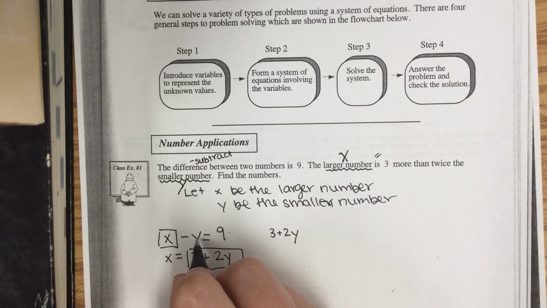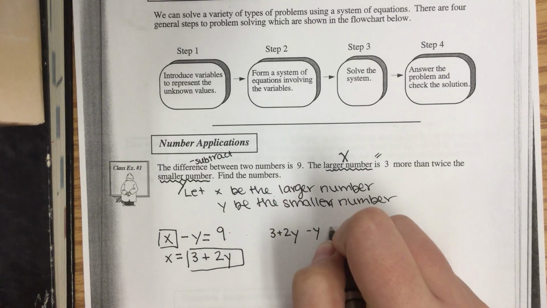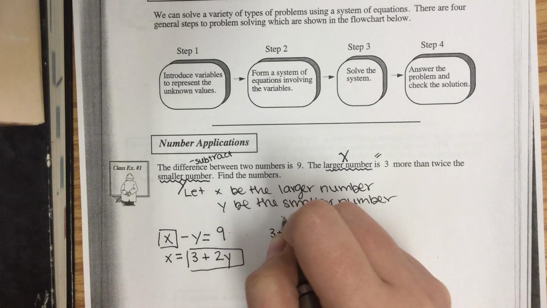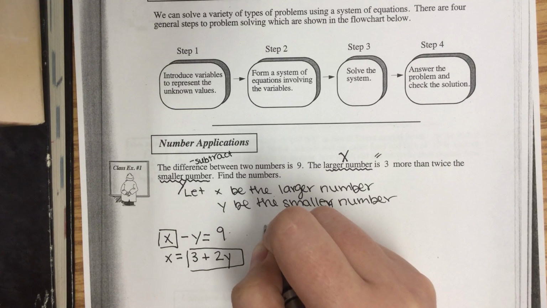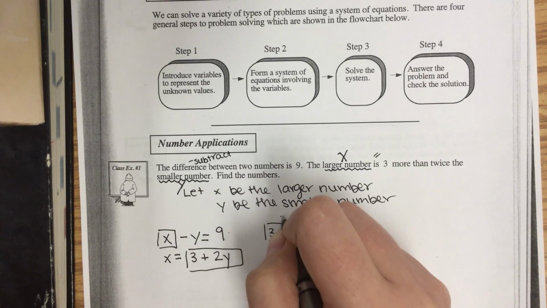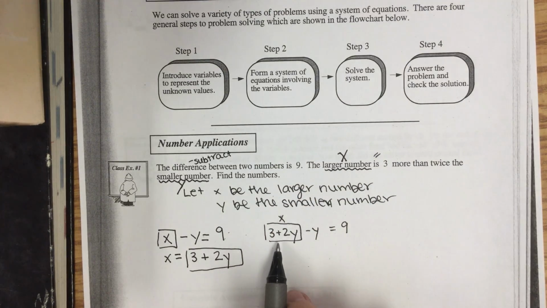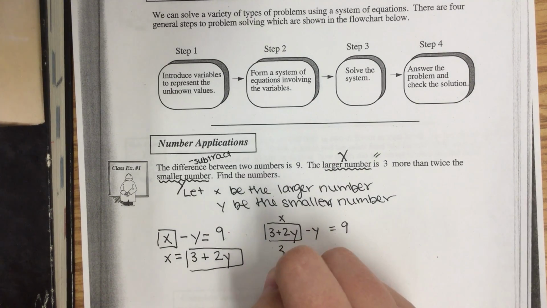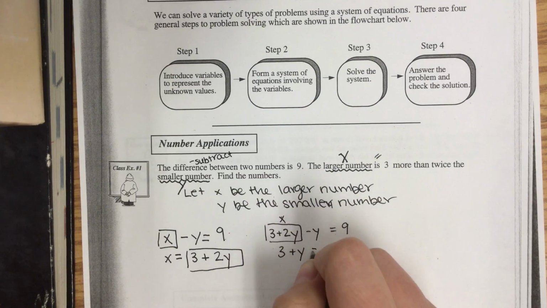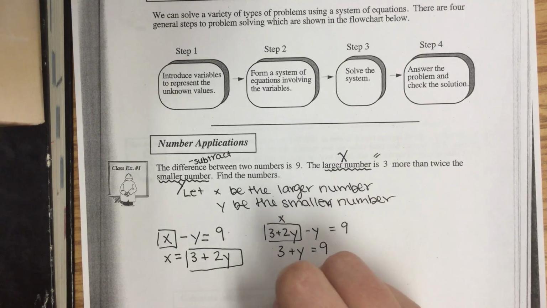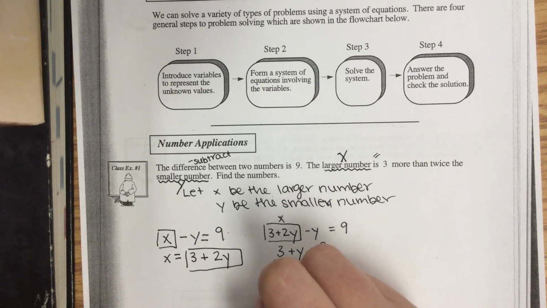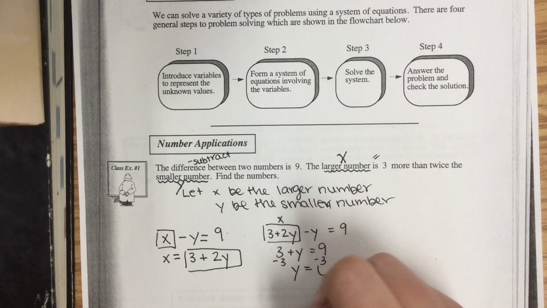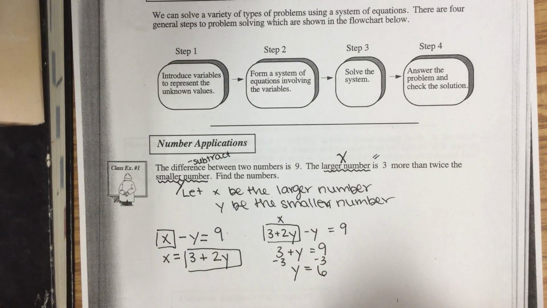Then I have subtract y, and that was equal to 9. I'm using this replacement here. Here was the replacement on x. So x I replaced with 3 plus 2y, minus y equals 9. 2y minus y is just 1y. So that's 3 plus y equals 9. Subtract 3 from each side, and I see y is equal to 6.